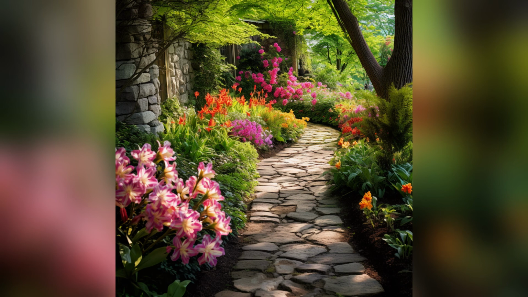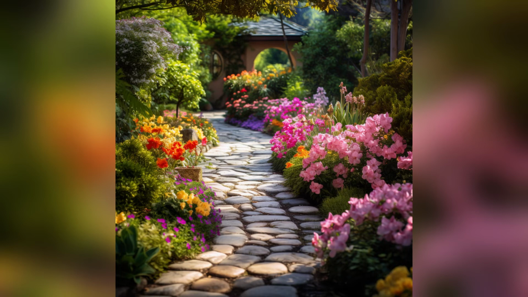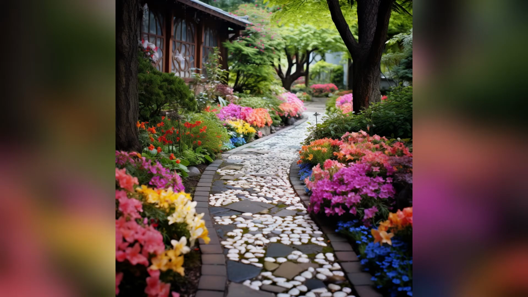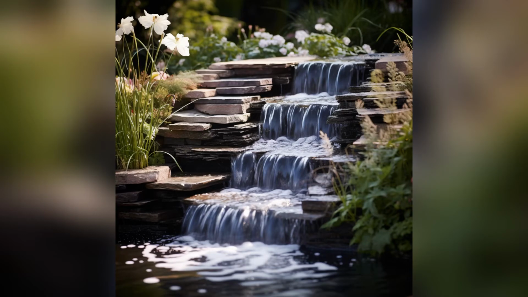Step 4. Crafting the plot, designing hardscape elements. Every great story has a solid plot, and in landscaping, that's your hardscape. Pathways, patios, and other non-living elements provide structure and functionality. This step involves crafting the plot of your outdoor space, ensuring that it not only looks stunning, but also serves a purpose in your day-to-day life.